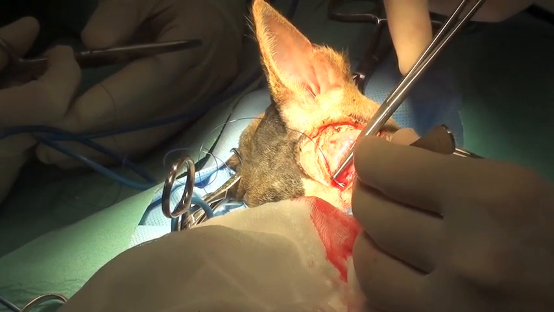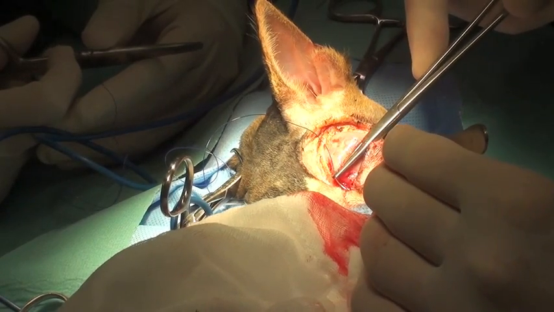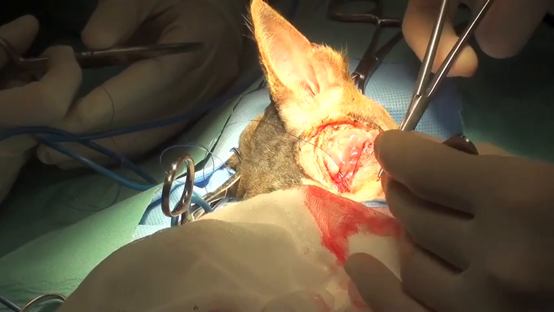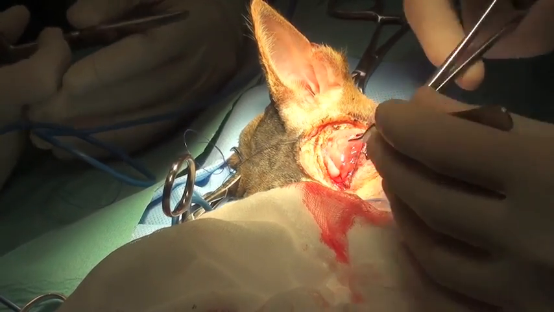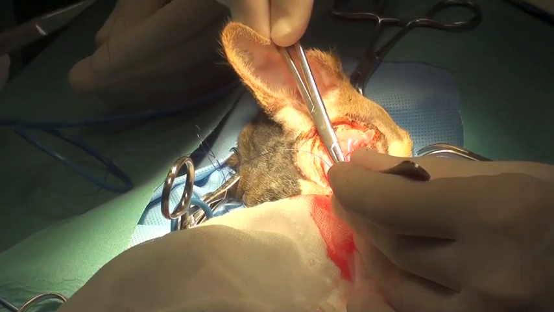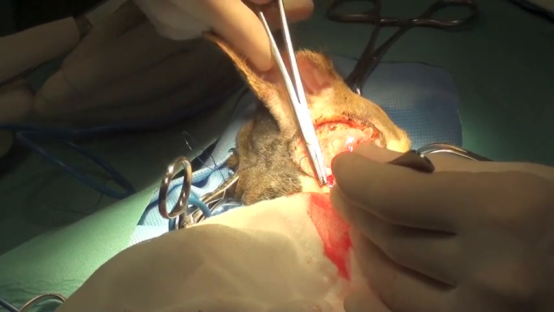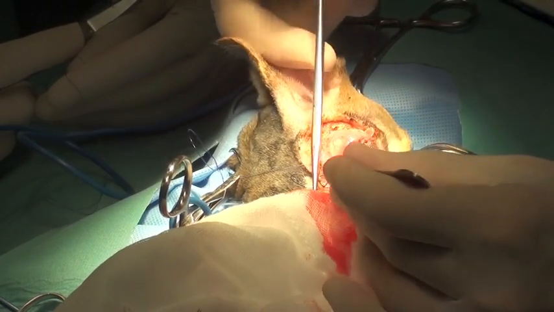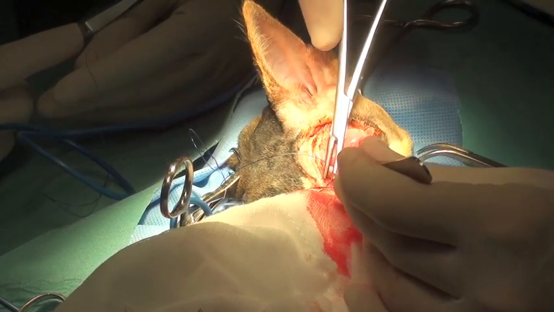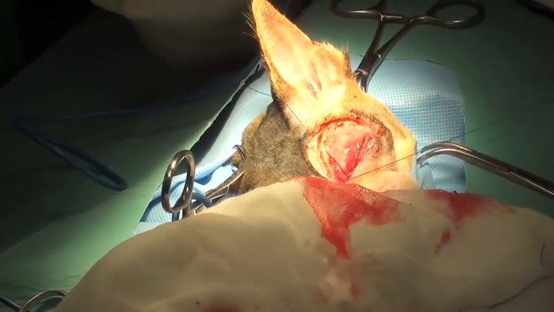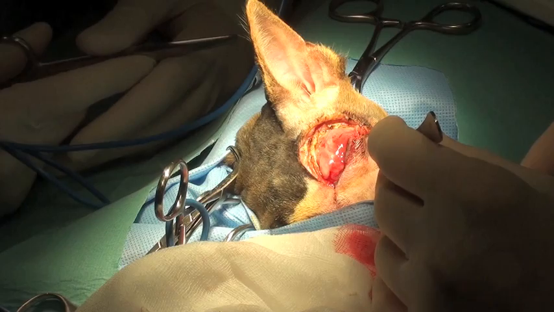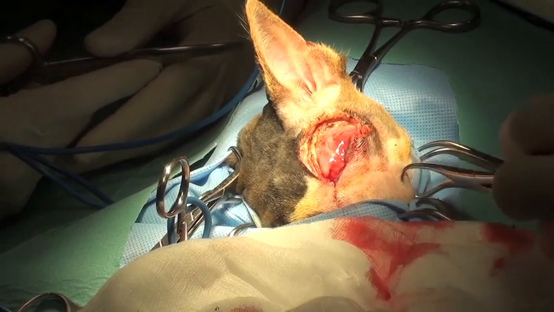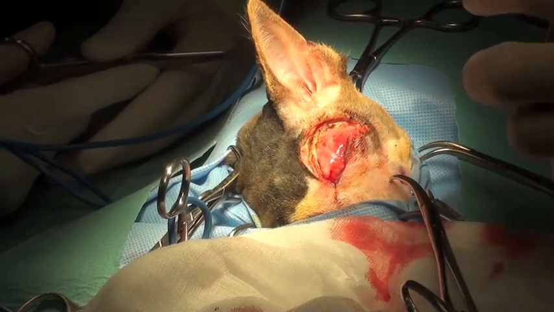One student administered potassium chloride IV instead of putting in fluids. We're not putting food into this cat. That wasn't my intent.